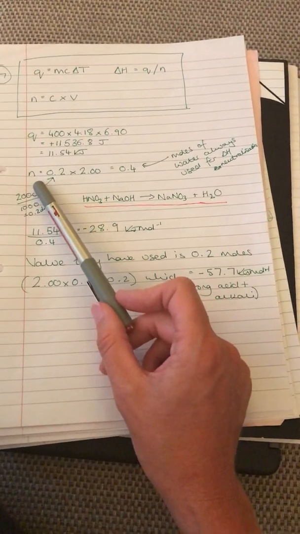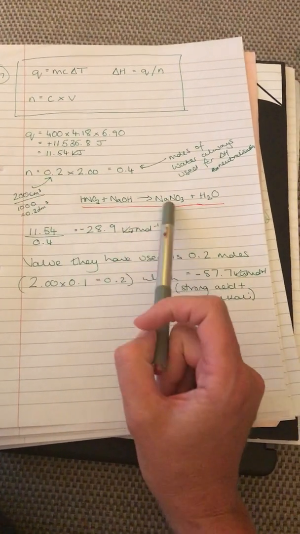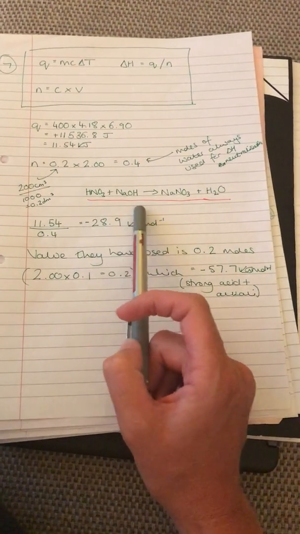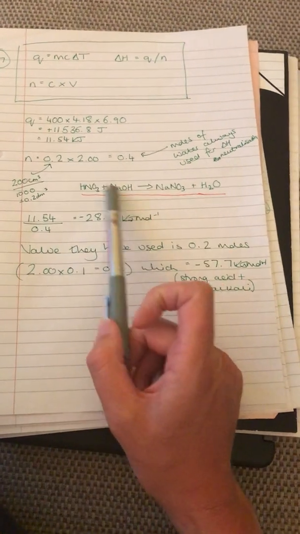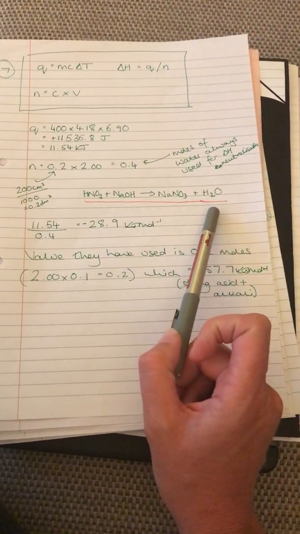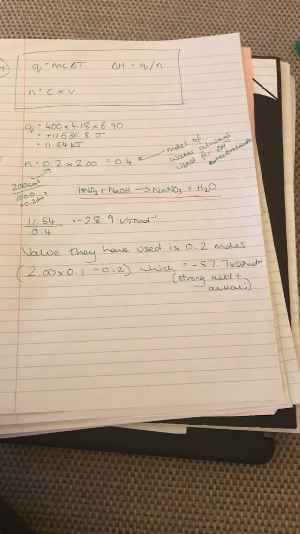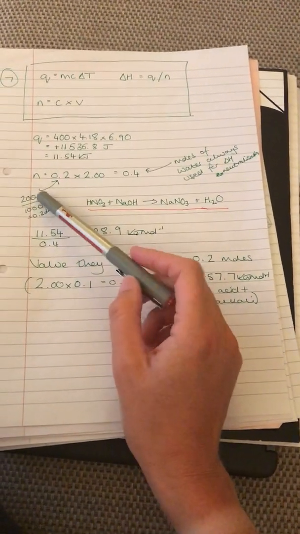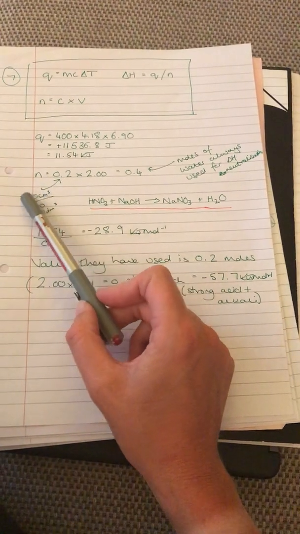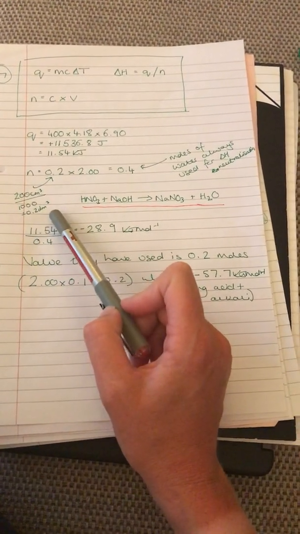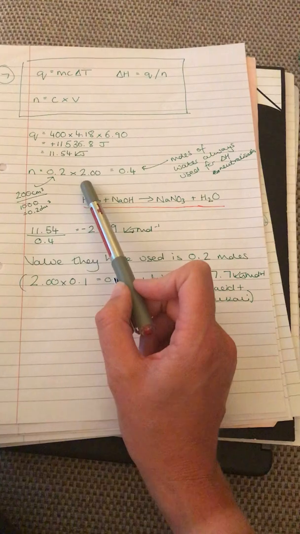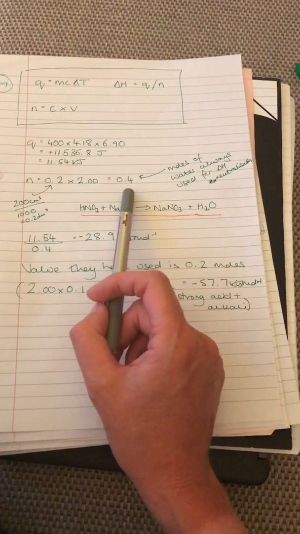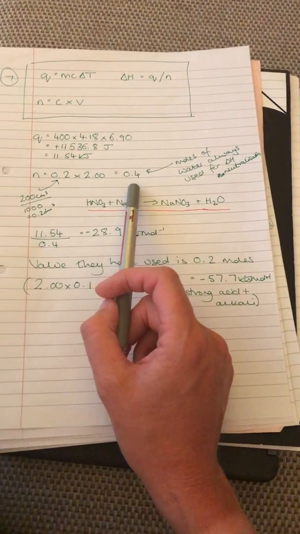Next thing to do then is to work out the number of moles of water. We do that by calculating the number of moles of acid or of alkali, it's the same, and because it's a 1:1 ratio, that's going to be the number of moles of water. Now, I think there is a mistake in the question. First, convert the volume in centimetres cubed into decimetres cubed, which is 0.2, and multiply that by the concentration, which was 2 moles per decimetre cubed, which gives you 0.4 moles.